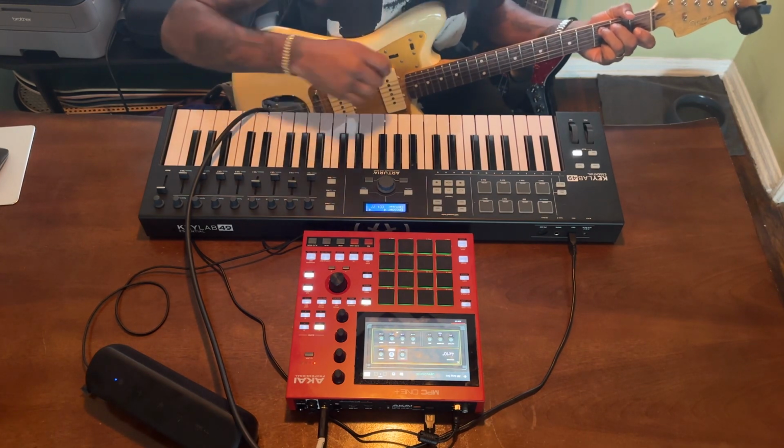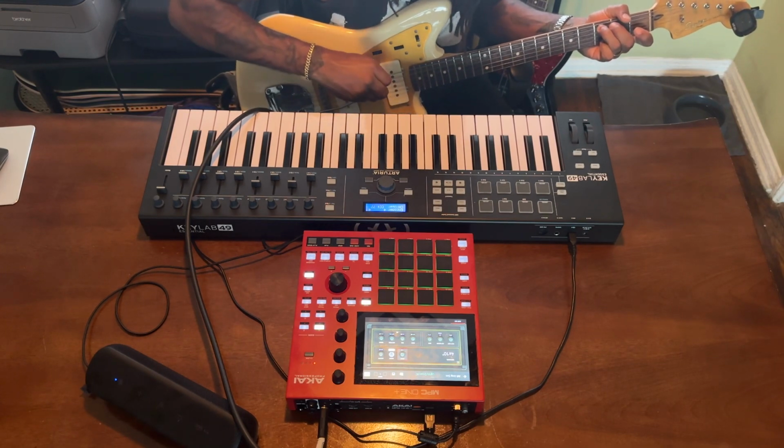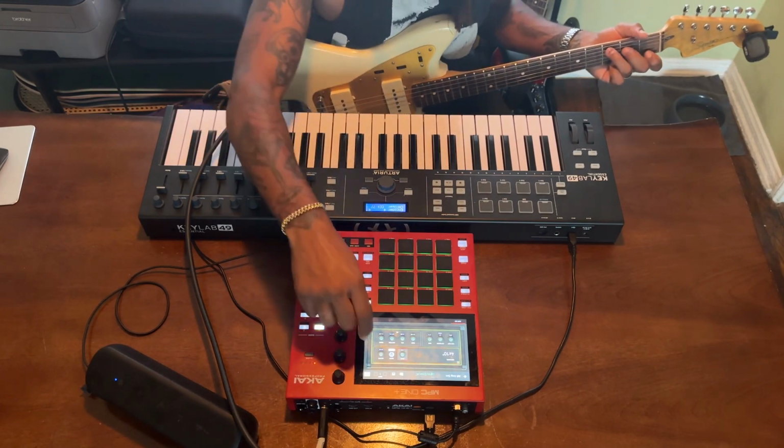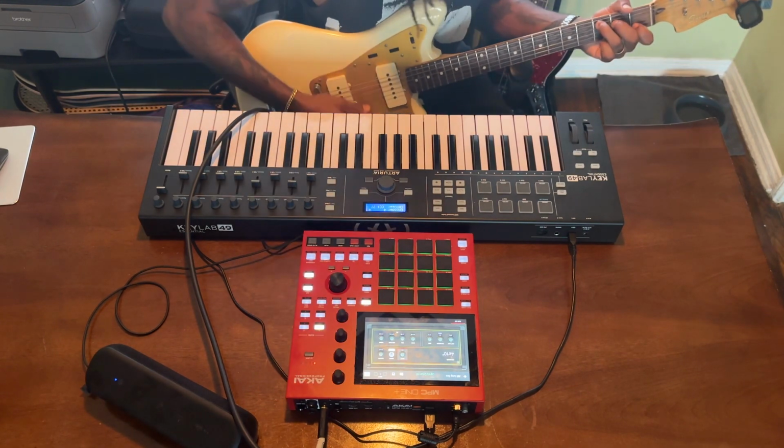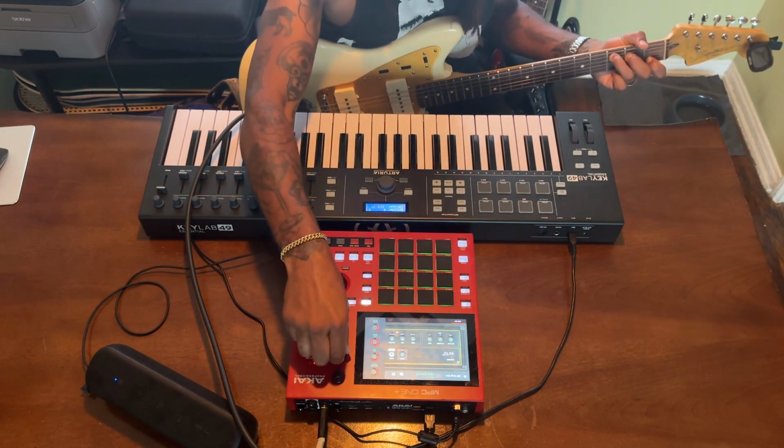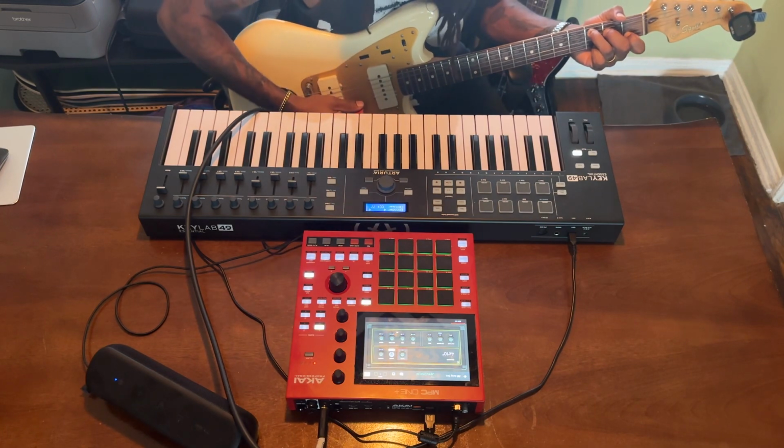Oh, there we go. That neck section is a lot more driven, so turn the drive back down a little bit.